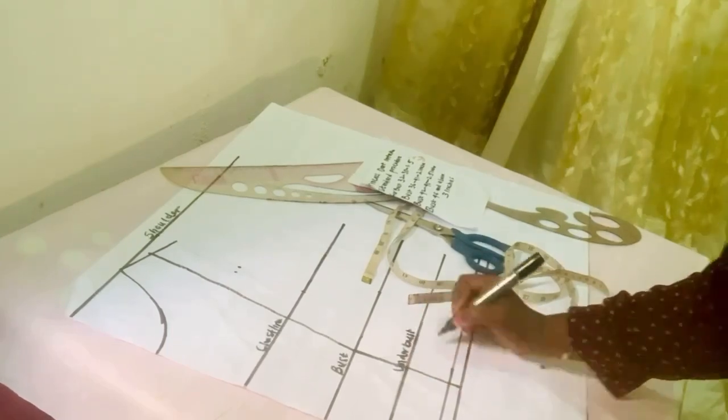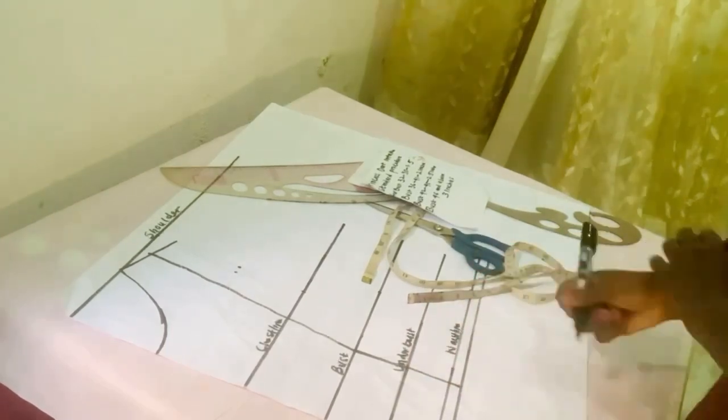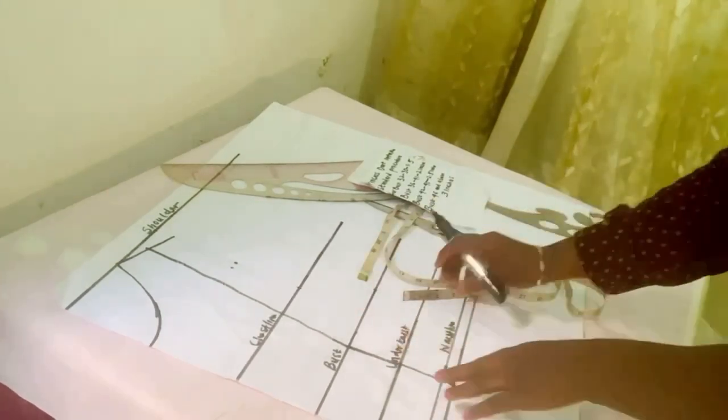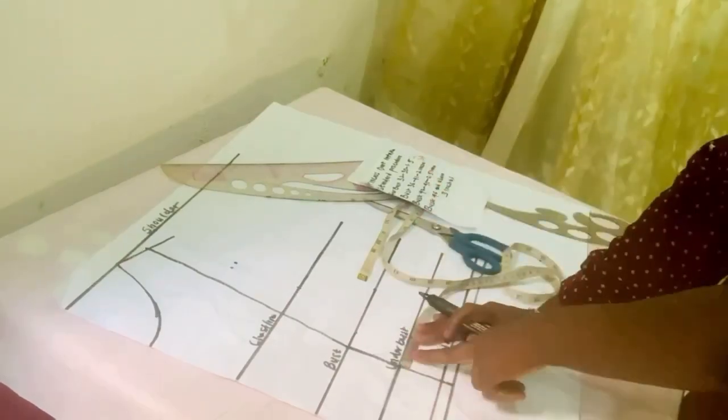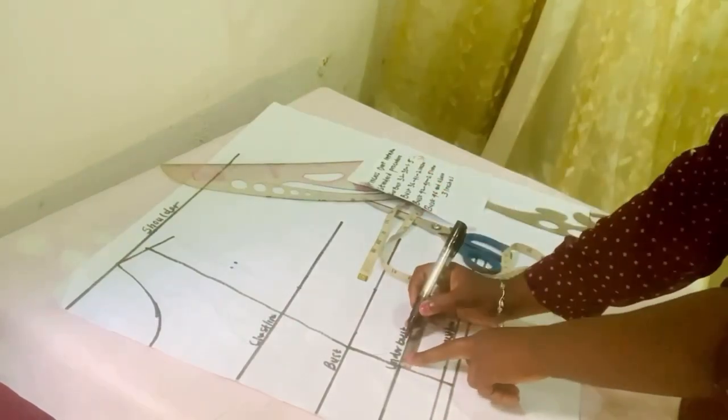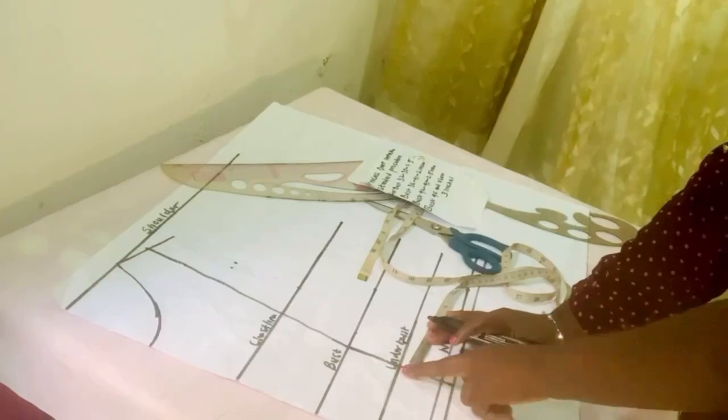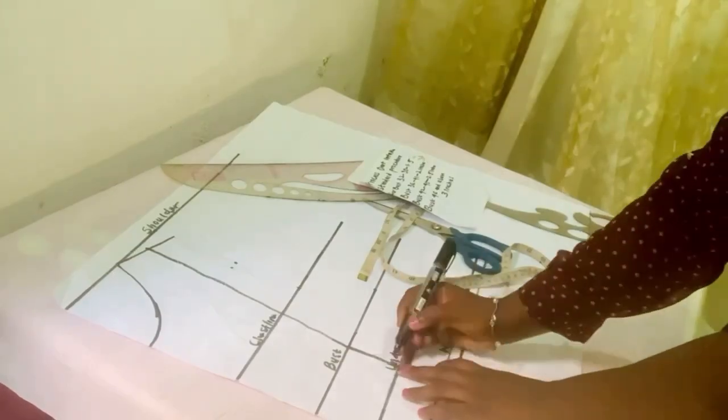Before I continue, I'll label my pattern. So this is my chest line, my bust, my underbust, my waistline. So back to my tightening, then I'll take 1.5 inches here and ½ inch on the center front. Then I'll repeat this measurement on my waistline and connect with a straight line.